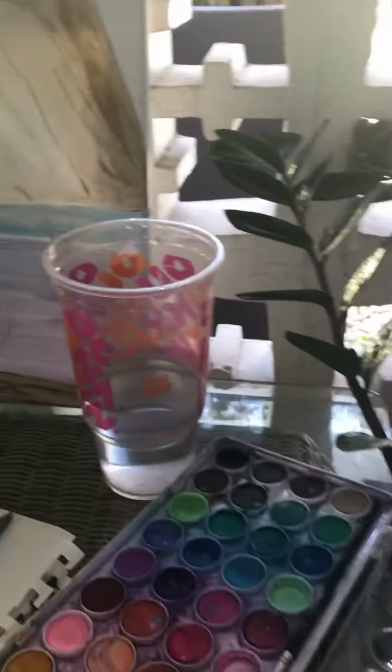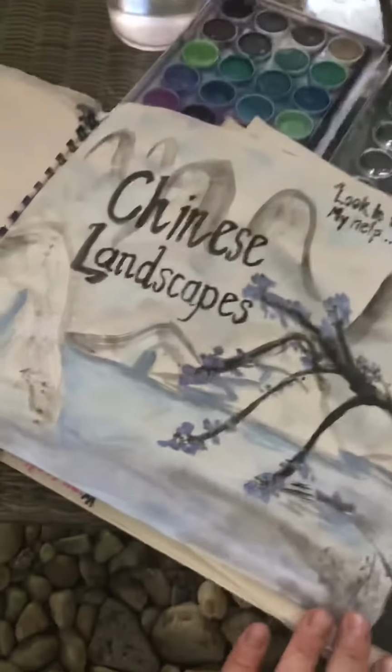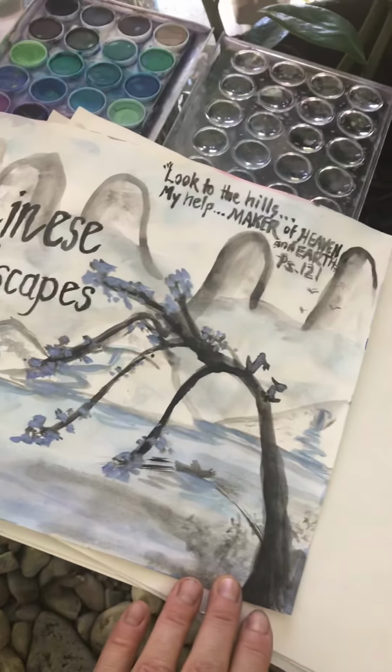How you doing? We are on Chinese landscapes. If you are my art student, we have started with your title page. So let's see what my title page looks like. And that's where you get your brainstorm of your ideas. You're getting all your ideas, your research from the internet on your Chinese landscapes title page.